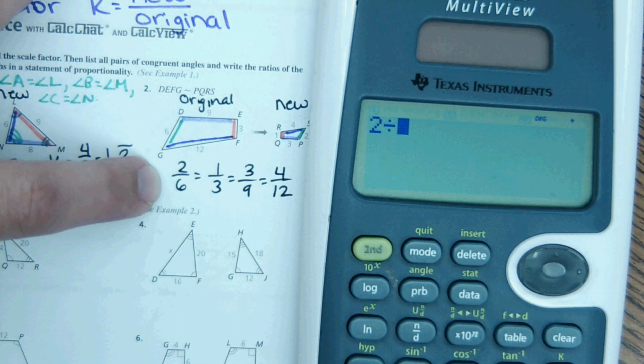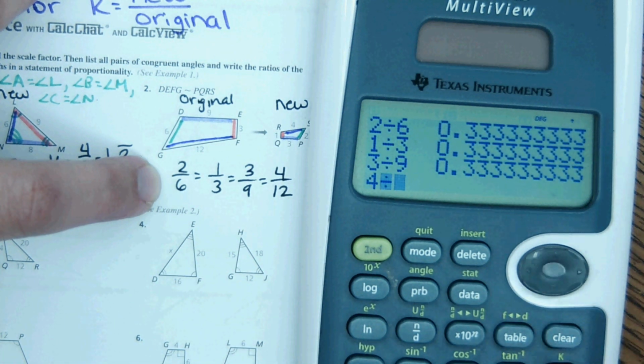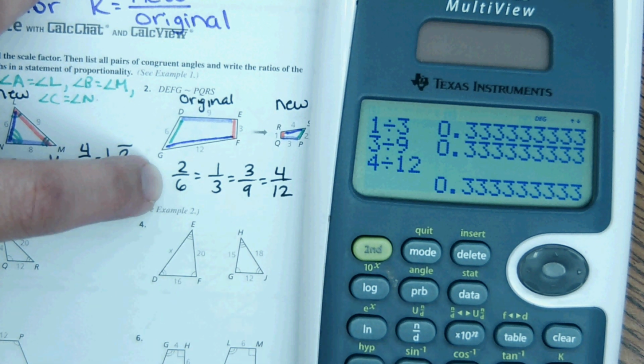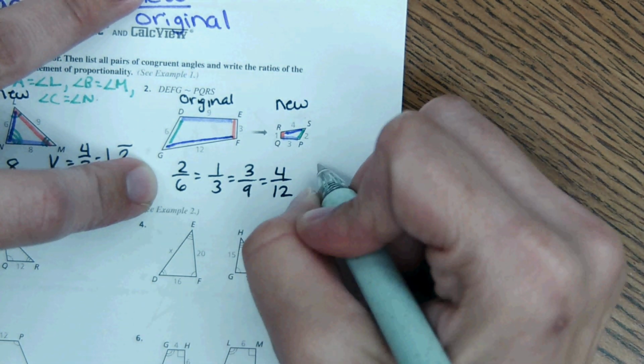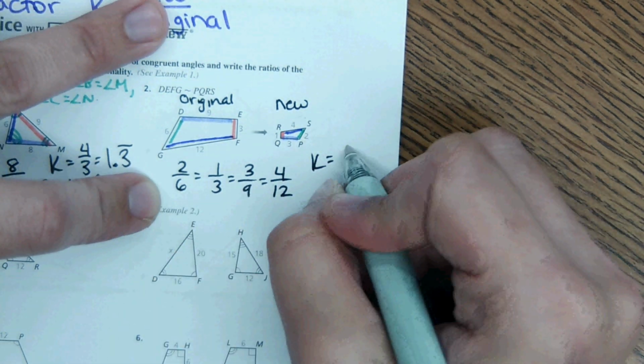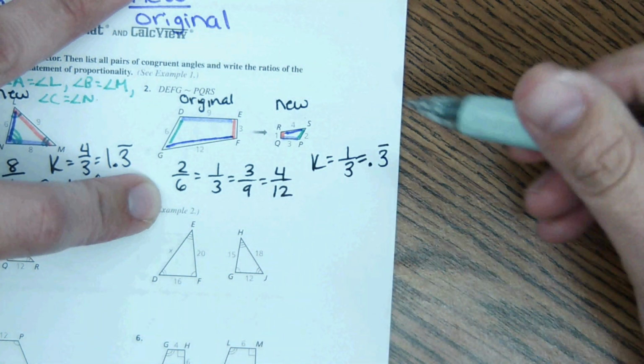And then I'm going to check to make sure these are all equal. And they are, so it is similar, everything corresponds and is proportional. Then the scale factor, the reduced fraction here would be 1/3. As a decimal, it would be 0.3 repeating.